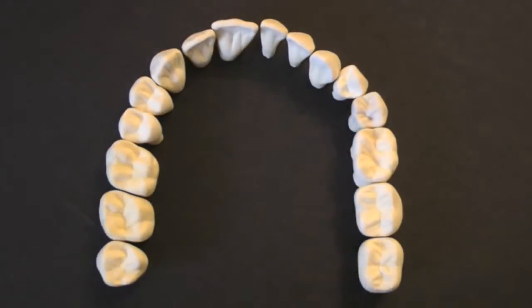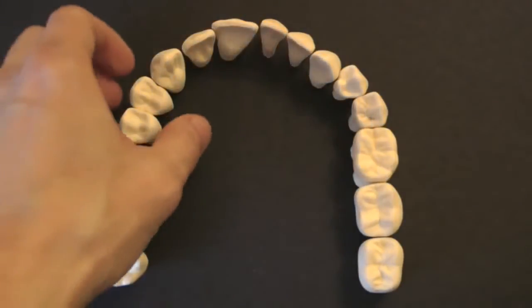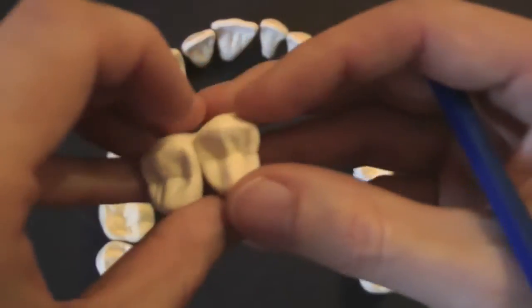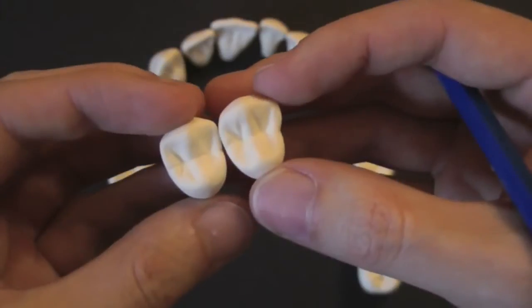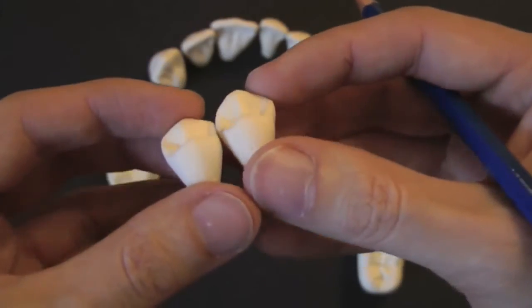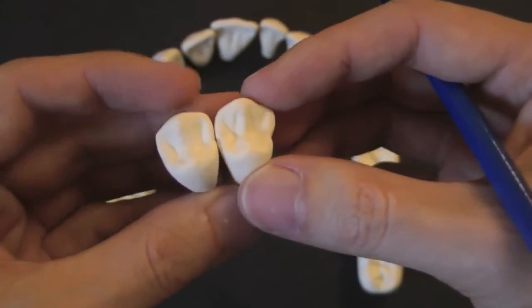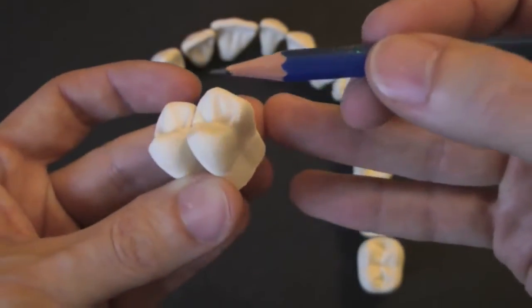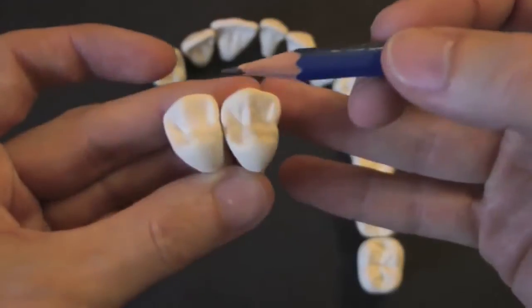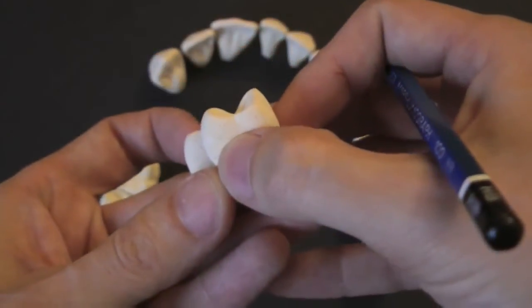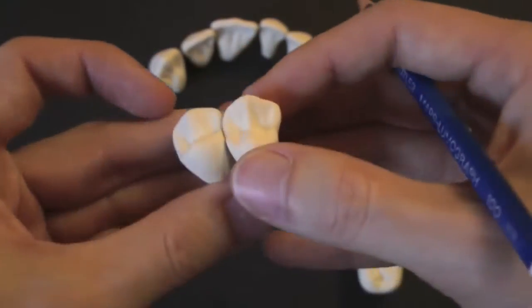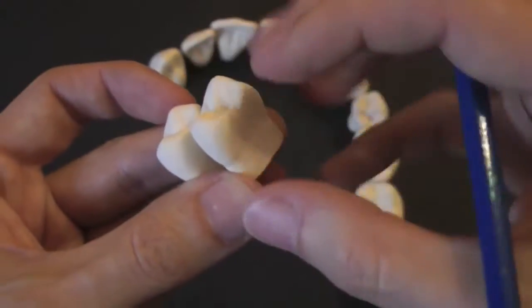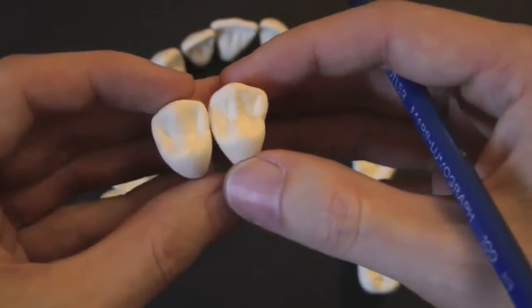We'll now move on to the upper premolars, and if I pull them out, you'll notice on quick examination they look extremely similar. The identifying feature of an upper premolar over a lower is that the cusp sizes are relatively similar between the buccal and the palatal. So if I turn the teeth, you will see they are fairly even. On the lowers, the buccal is much larger than the lingual, as you'll see in a minute.